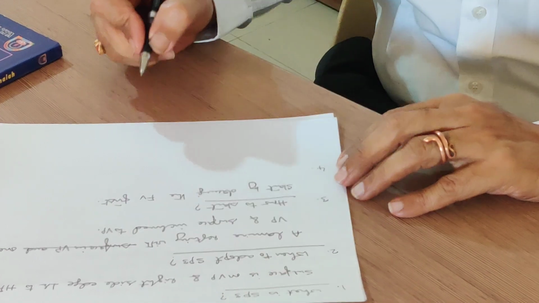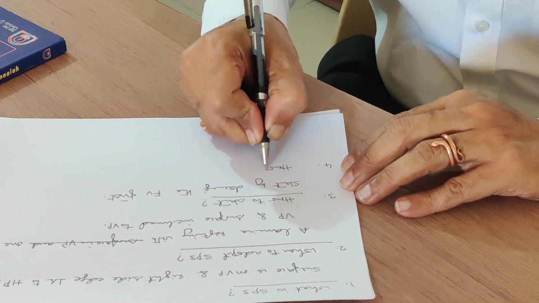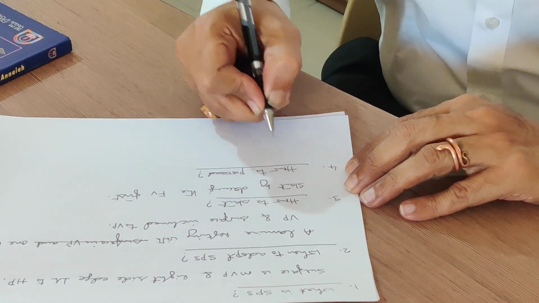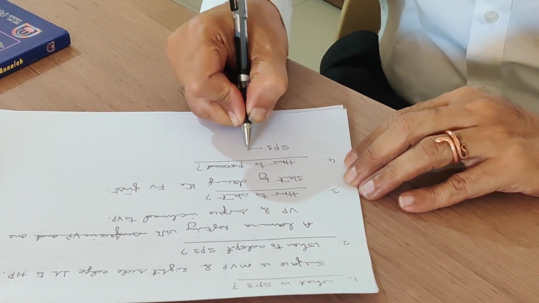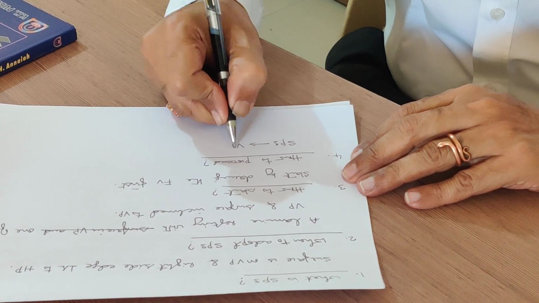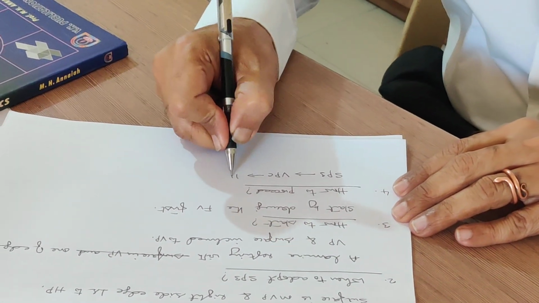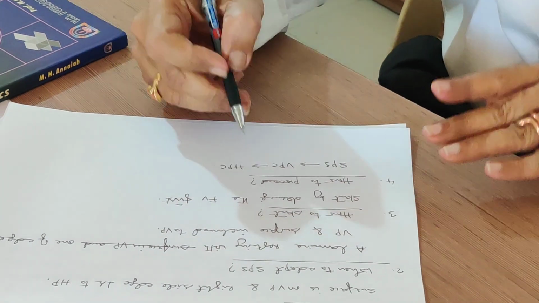Then the last question, the fourth question is how to proceed. So the first step is SP3. The second step is going to be VPC. You are going to satisfy VPC first and then followed by HPC. So this is the order. You are going to start with SP3 as a first step. You are going to satisfy VPC in the second step, followed by HPC in the third step.